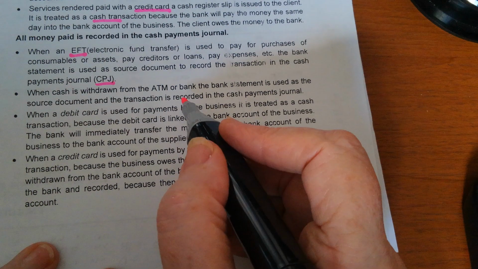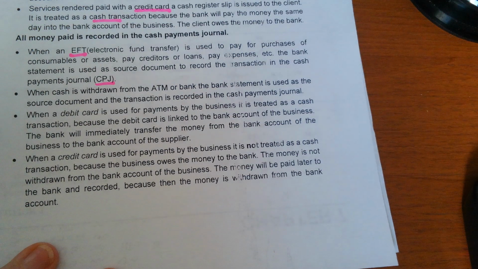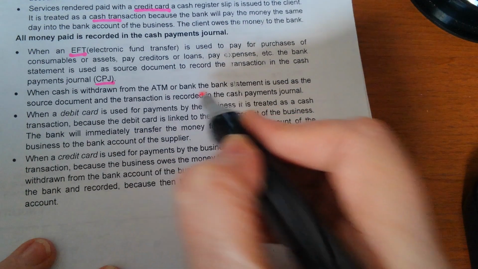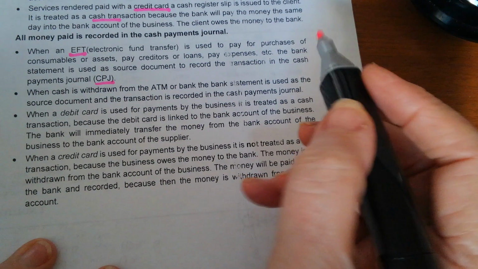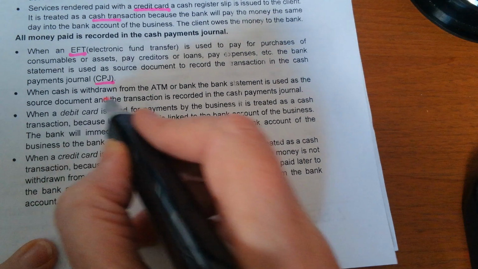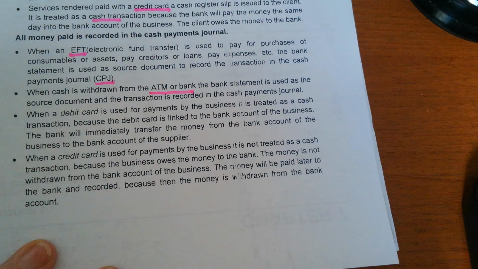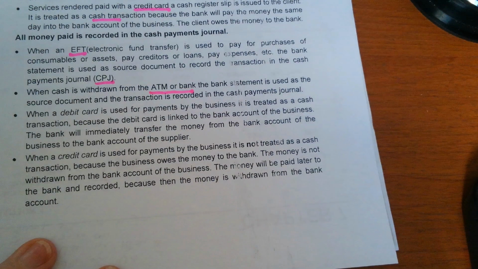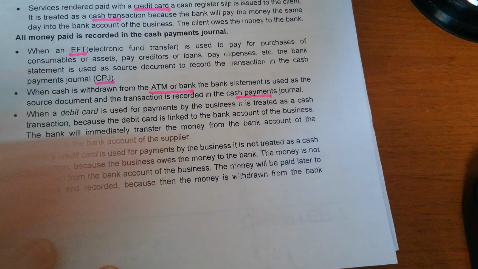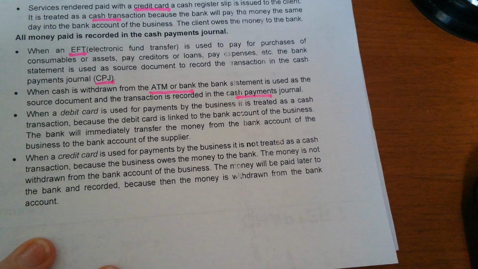Sometimes the business needs cash so that they can pay small amounts and they withdraw money at the bank or at the ATM. That means money goes out of the bank account and we will record it in the cash payments journal.